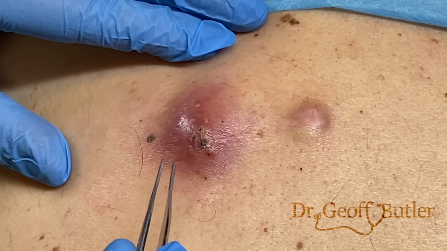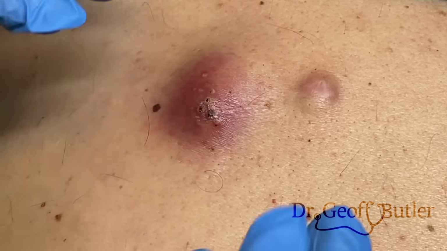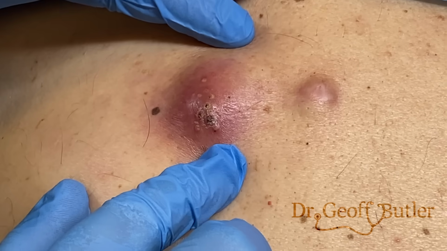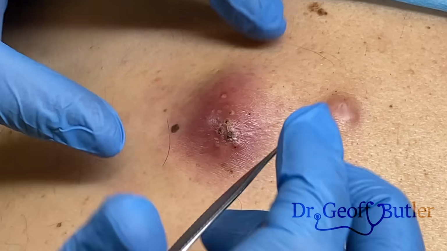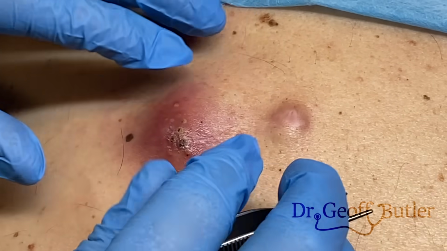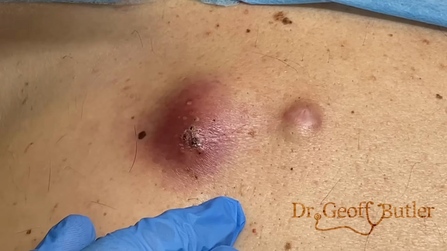And what is this most likely? An infected cyst. Yeah, and the reason why we look at more of a cyst as opposed to an abscess is it's got a defined border, and it's not quite as superficial spread as I would expect. Now, you can sometimes be fooled, but we'll know for sure when we actually open it up.